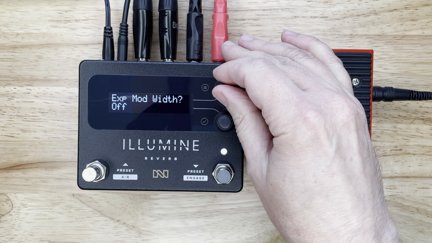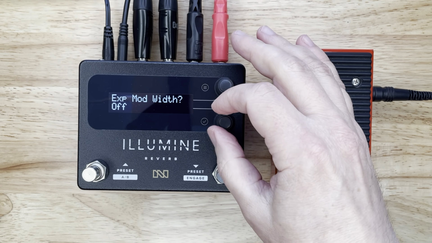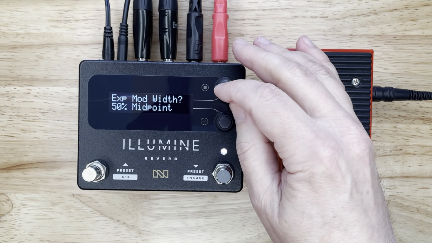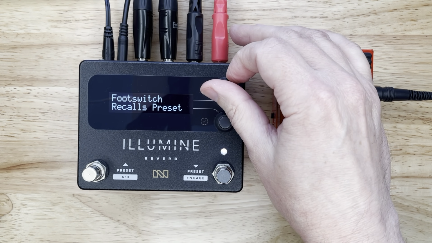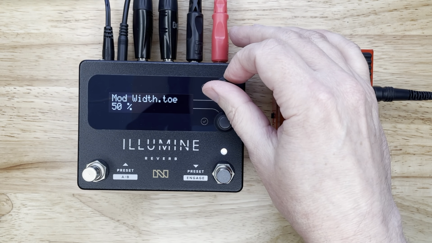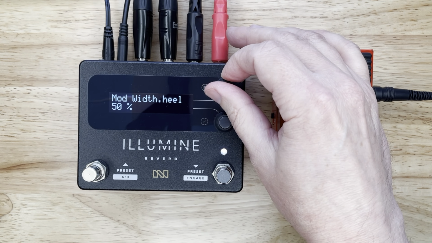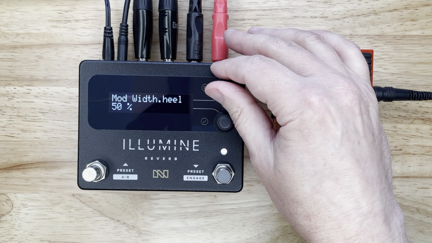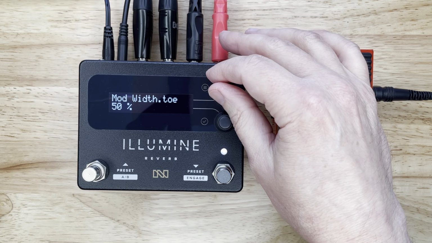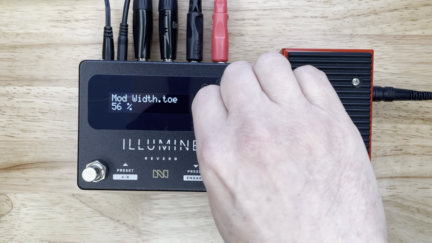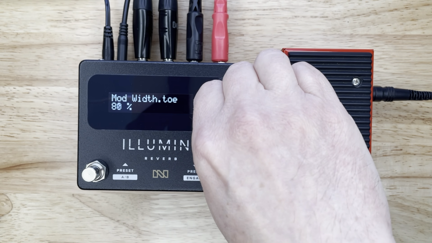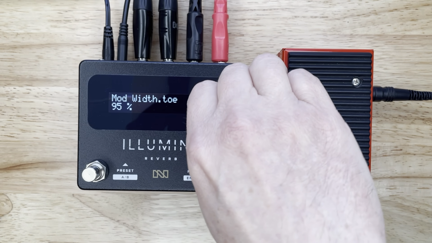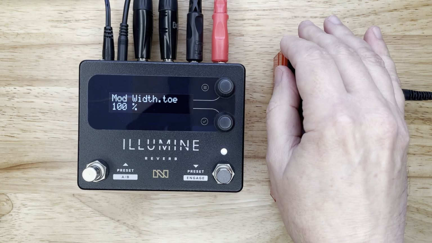Okay, and the next parameter is the modulation width. At heel down, I'm going to keep 50%. But at toe down, I want it to sound more modulated, a lot more modulated. So I'm just gonna turn this all the way up.